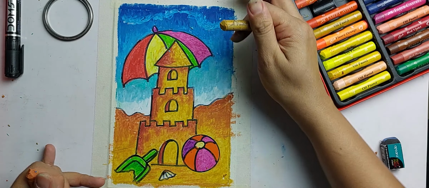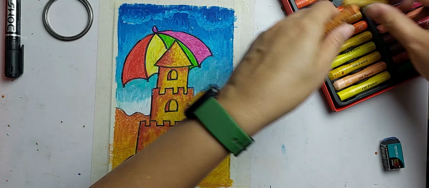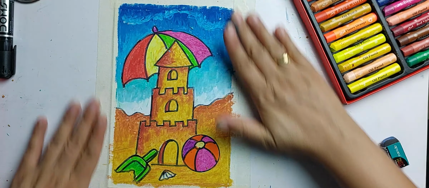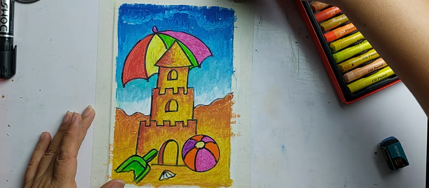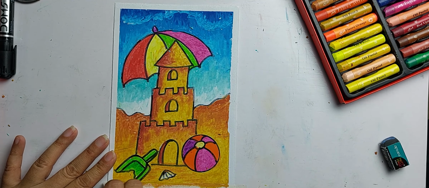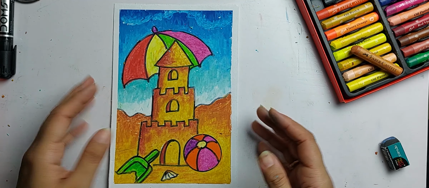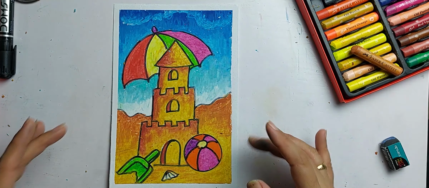And a simple sand castle drawing is ready. I'll show you how it is looking. I'll just remove the tapes. And our beautiful sand castle is ready with the sea coming up.